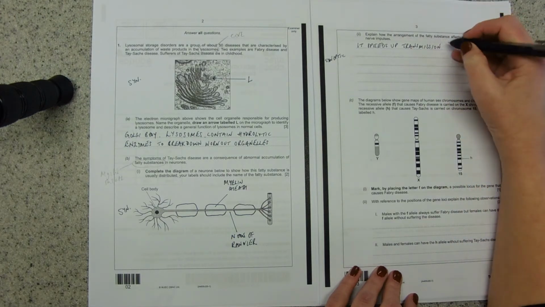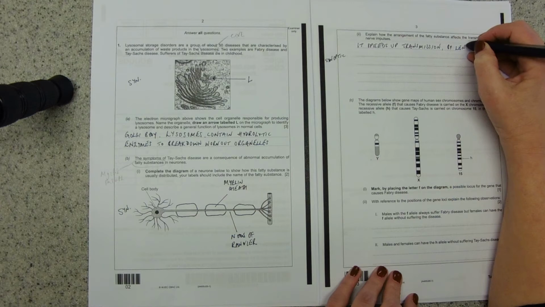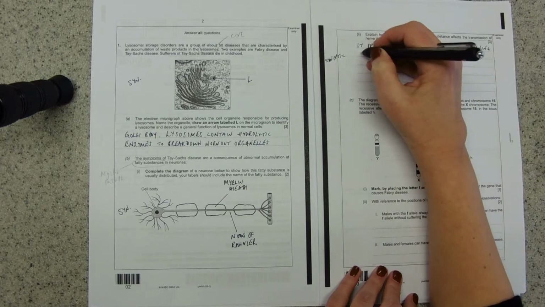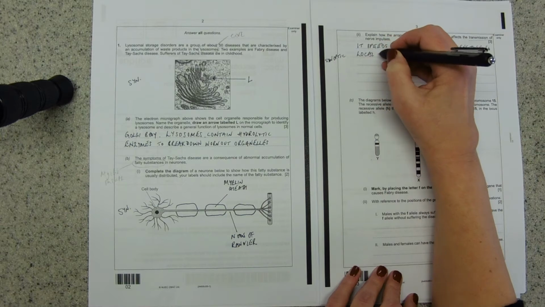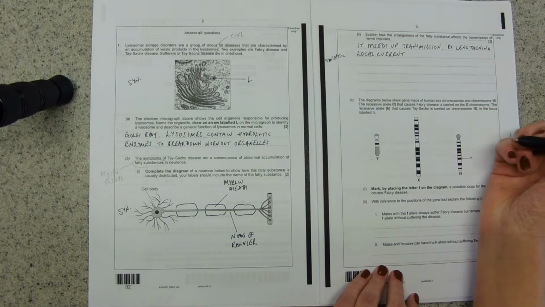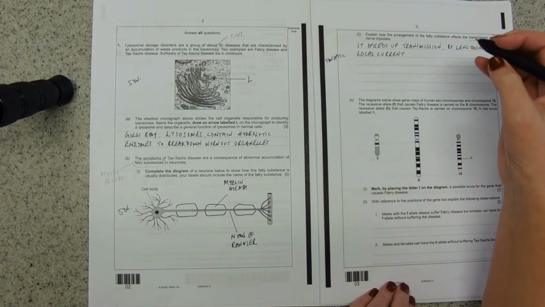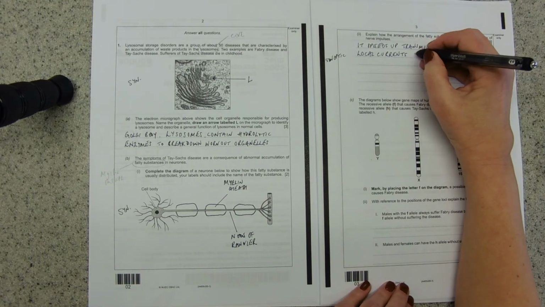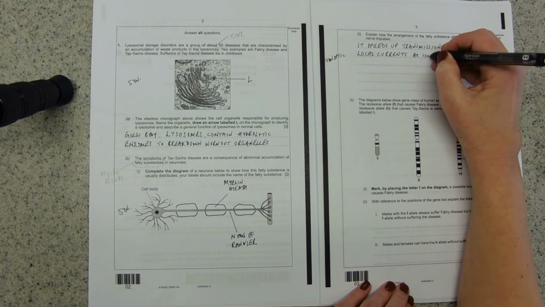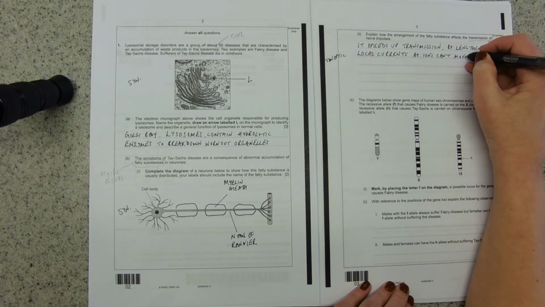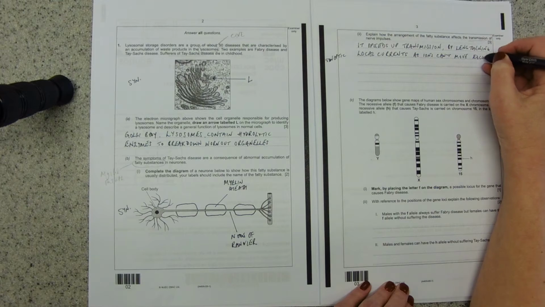Speeds up transmission by lengthening local currents. This is basic AO1 stuff from component 3. As ions can't move except at nodes.